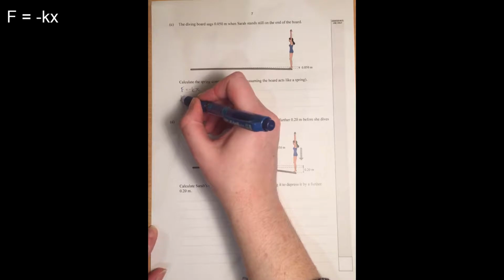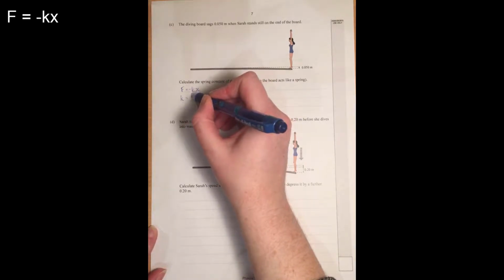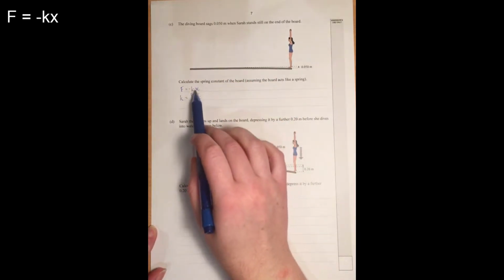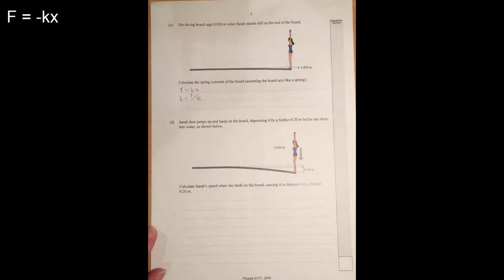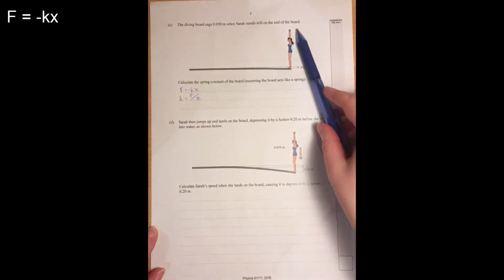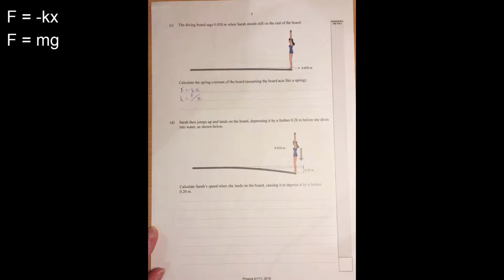So we're wanting to have k by itself, which would mean that the force is divided by x, which is the distance or the displacement. Okay, so do we have a force? What force is going to be the force in this situation? All right, so the displacement is caused by Sarah standing on the end, which means that it's her weight force that we're going to be using for this equation. All right, so we calculated that on the previous question as well.